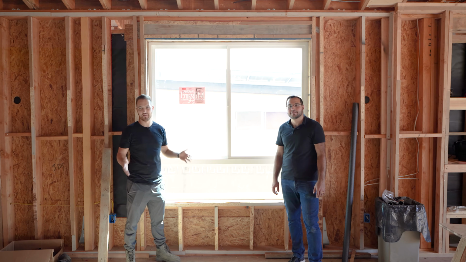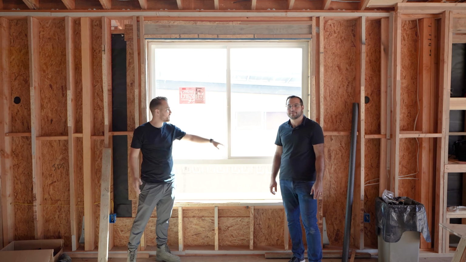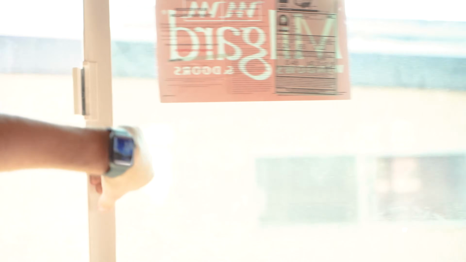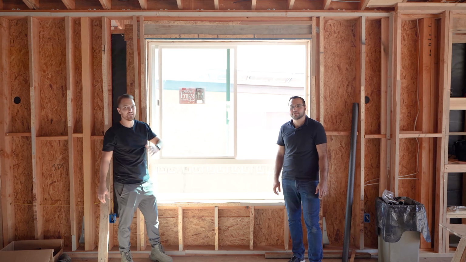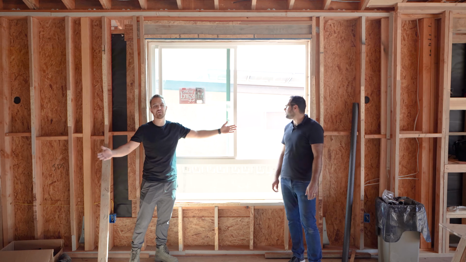Sliding windows have universal use. They're used more often than not. They're the most popular type of window. We have it in our dining and living room space. Opens up just like this and gives you free airflow, which feels great.